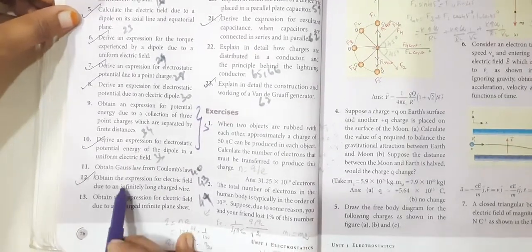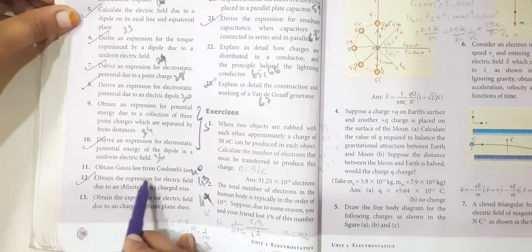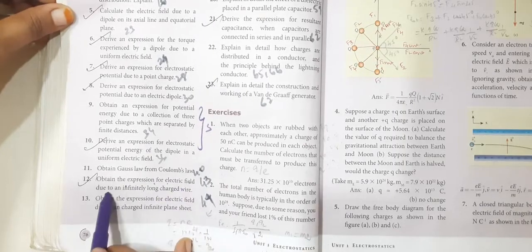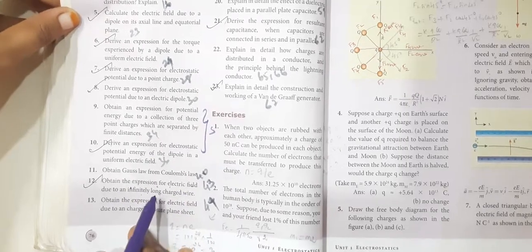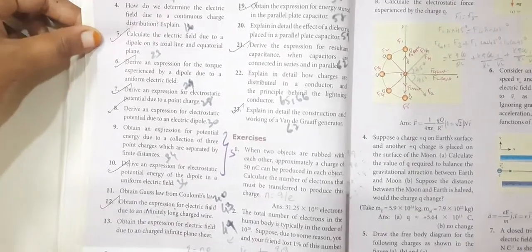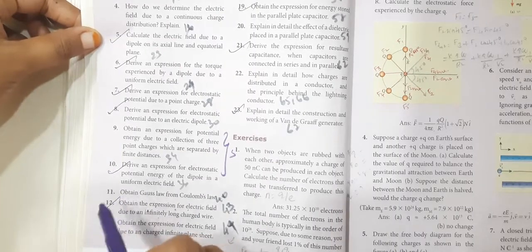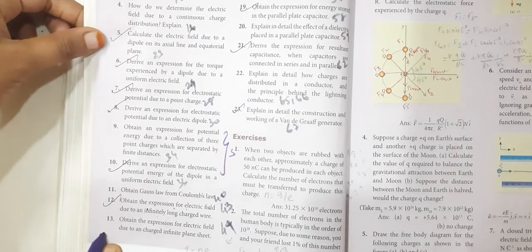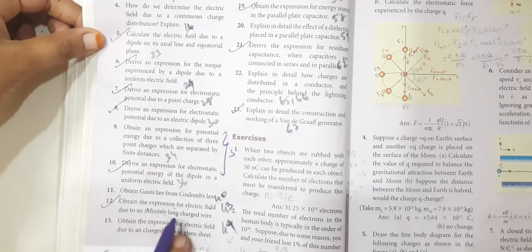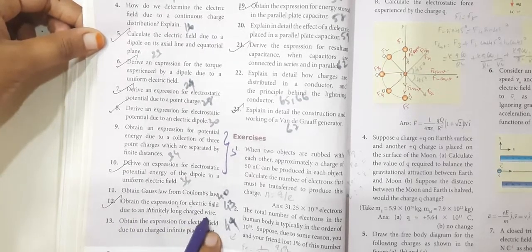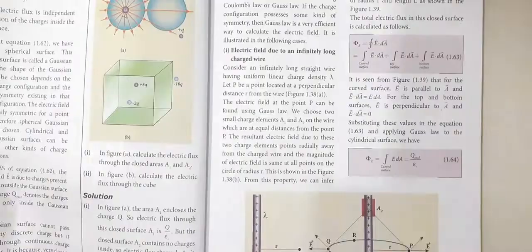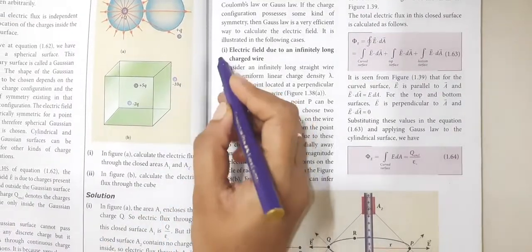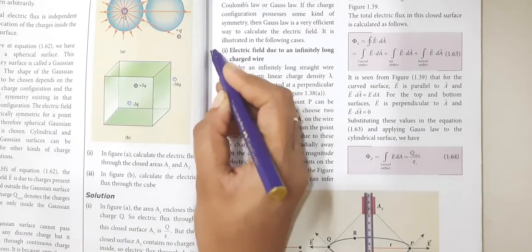Next, a very important question: obtain an expression for the electric field due to an infinitely long charged wire. That is on page number 43. The tick marks I have made on this side are all very important questions. So, electric field due to infinitely long charged wire, page number 43, question number 12.